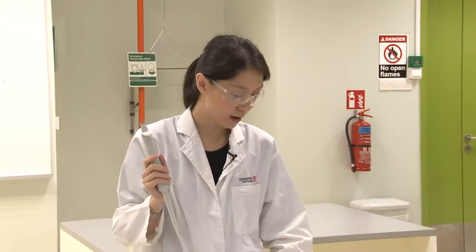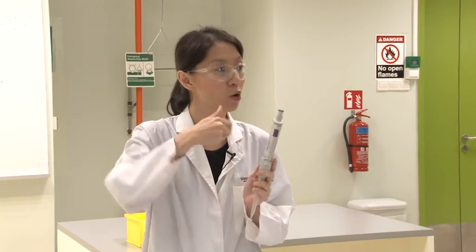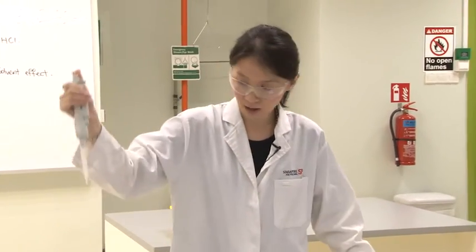So if you are supposed to pipette 3 mL, what should you read? 3,000, okay? So don't overturn the micropipette. So 3,000, you pipette the corresponding reagent.